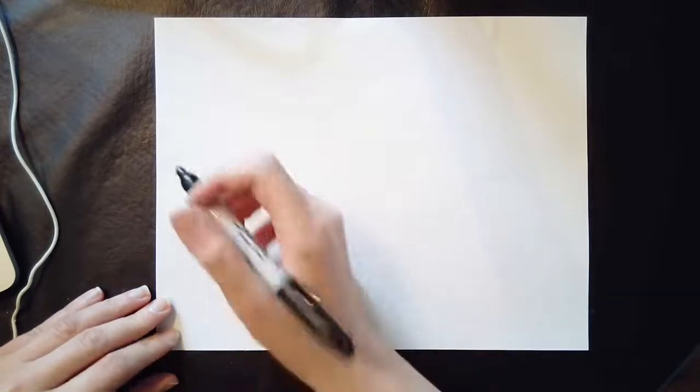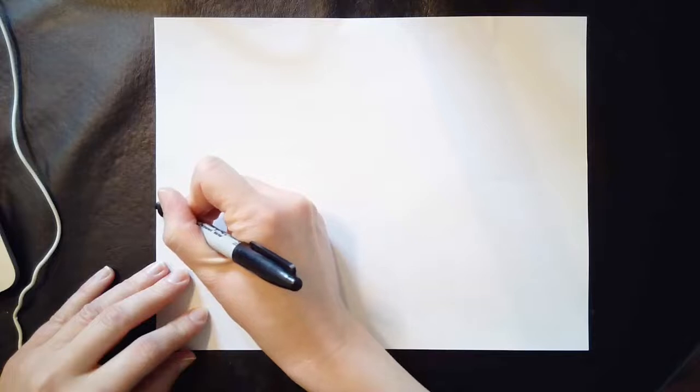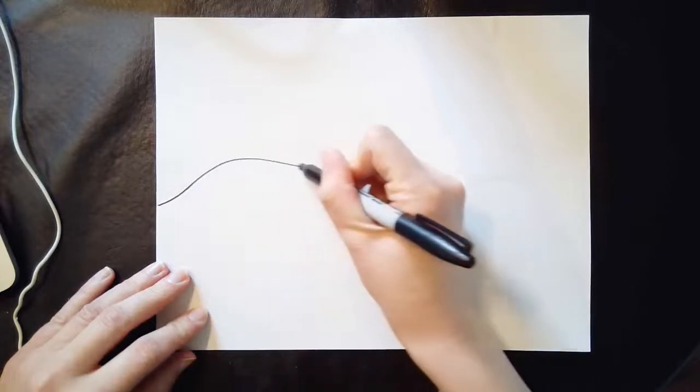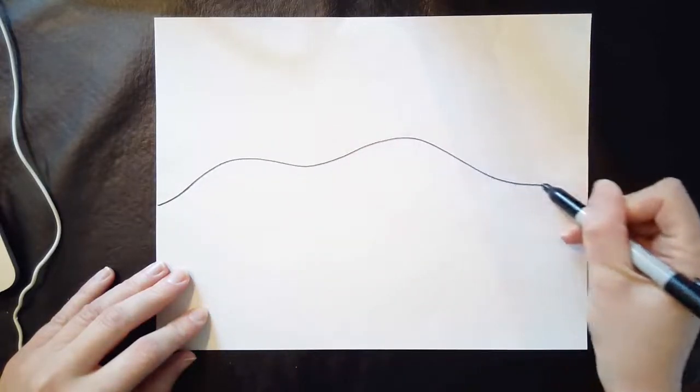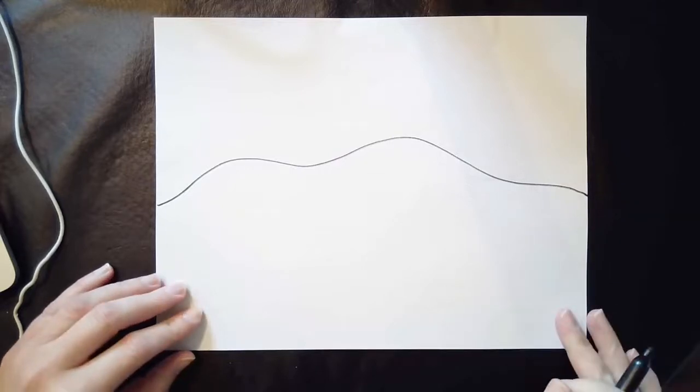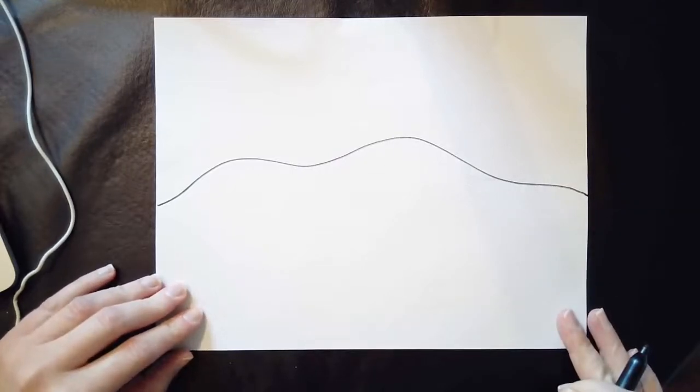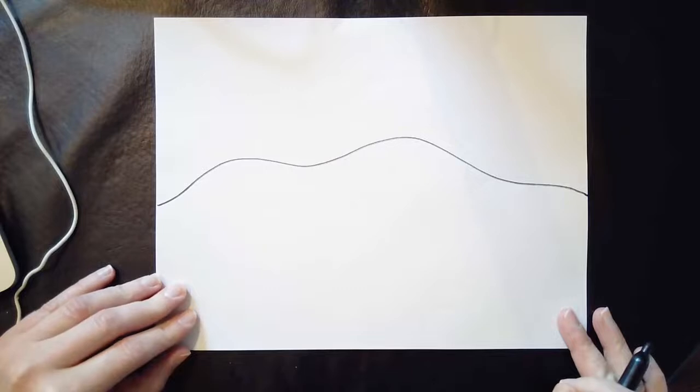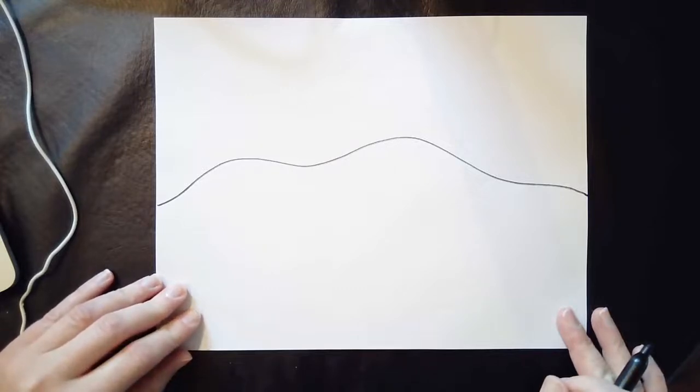So the first thing you're going to do is make the horizon line. The horizon line is where the sky meets the ground. So I'm going to go ahead and make a horizon line kind of near the middle of my paper. I made my horizon line a little wavy. If you want to make yours straight, that's okay. I made mine a little wavy because I wanted to show that there were some hills.